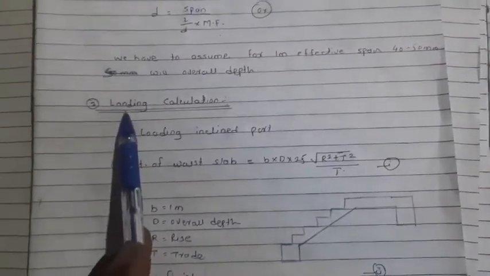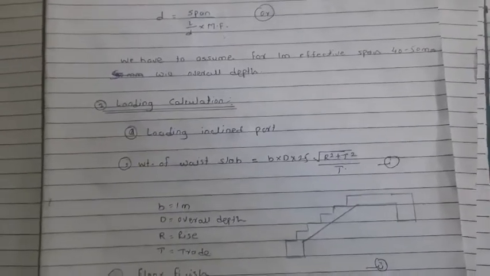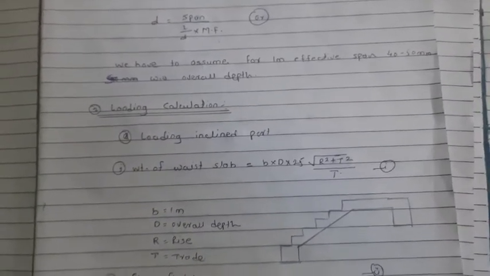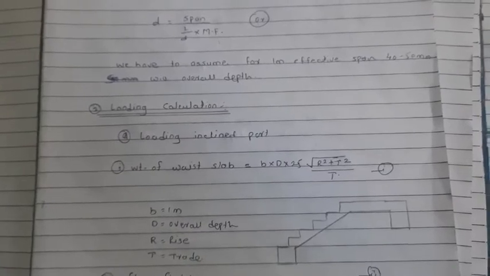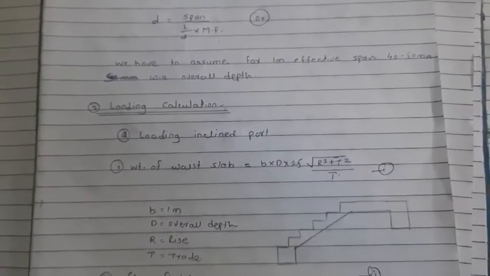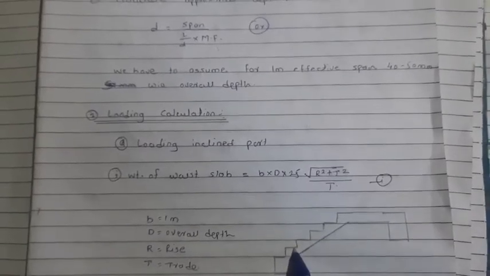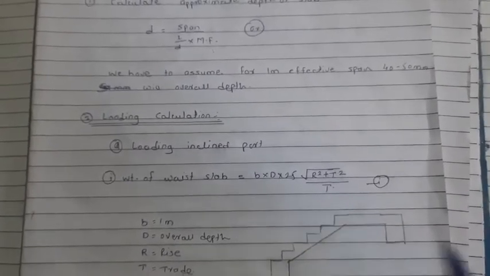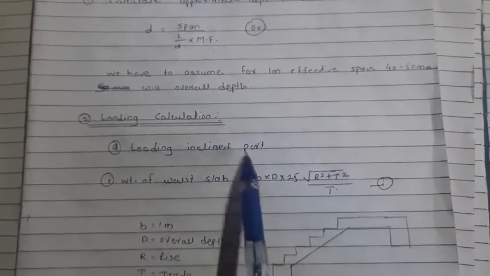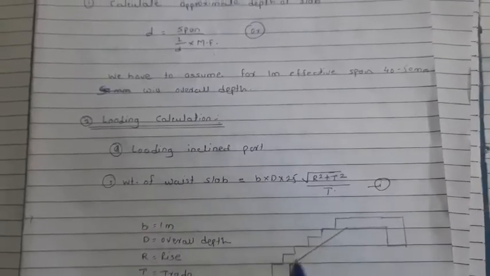Now the second step will be the calculation of the loads acting on the slab. If you are considering the staircase, it will have two parts. One is the load on the incline part, that is the load on this part of the staircase, and the second is the load on the landing. So first we are considering the load on the incline part, that is the load acting on these steps.